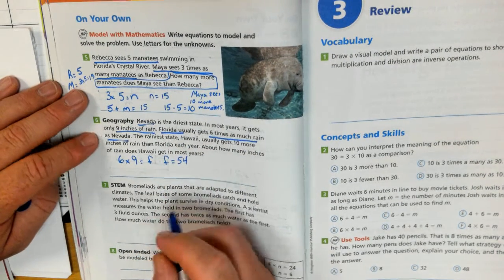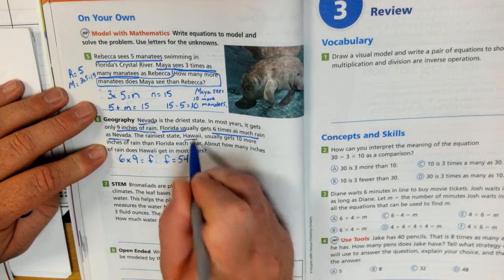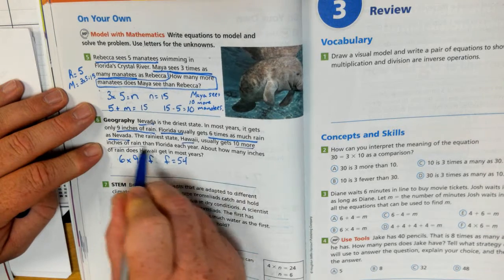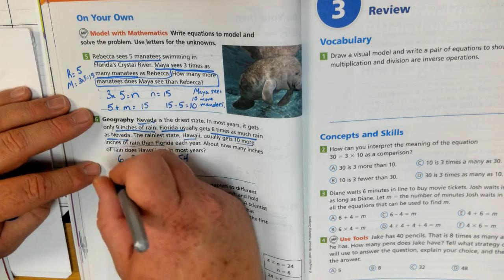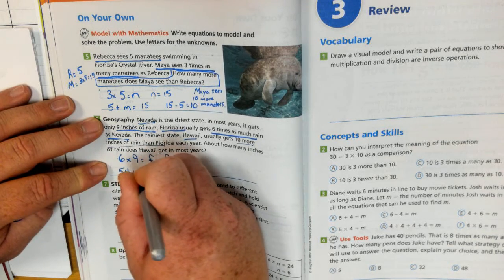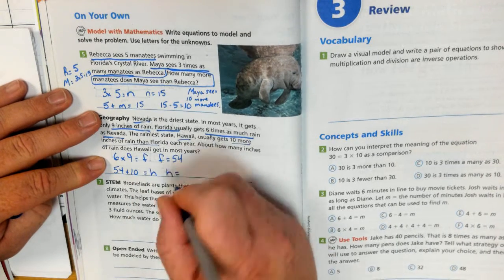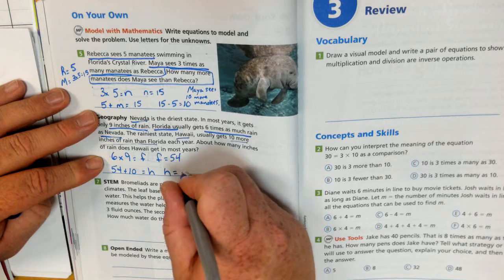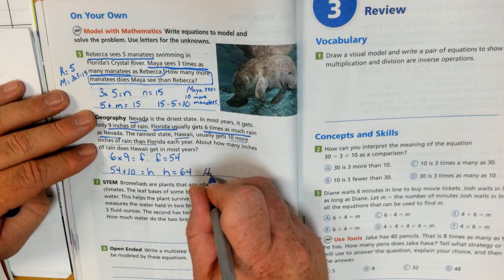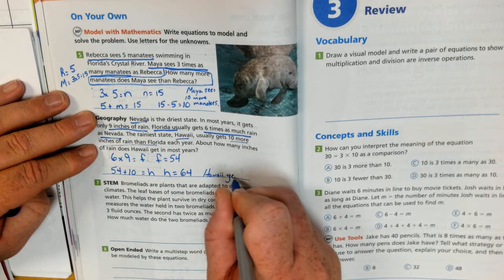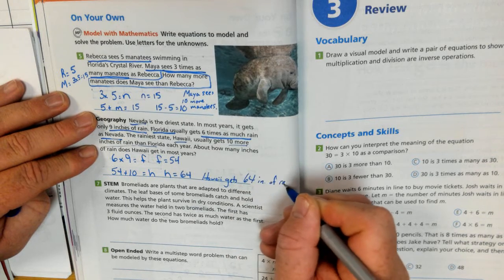Now, I'm going to take that amount that I got and go to the next part here. The rainiest state, Hawaii, usually gets 10 more inches of rain than Florida. So it's not 10 times more, it's 10 more inches. So that would be now 54 plus the 10 more inches will give me Hawaii's total. And so then we would say Hawaii equals 54 plus 10, 64. Okay? So we would say Hawaii gets about 64 inches of rain. About.